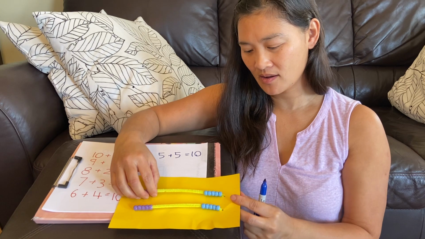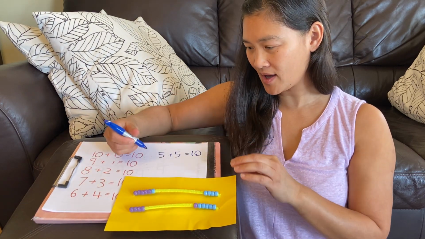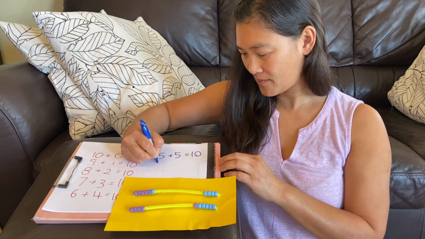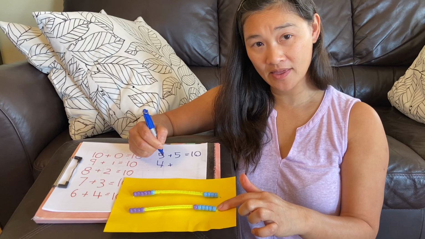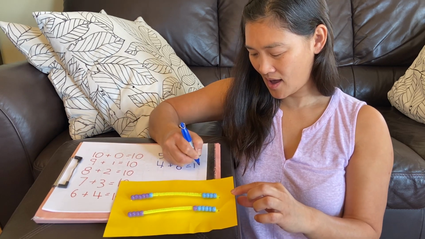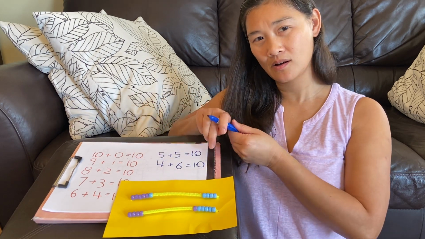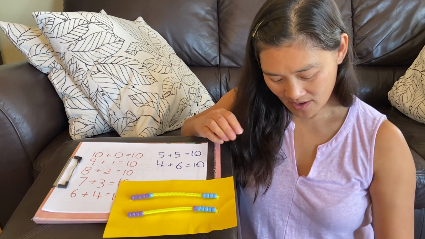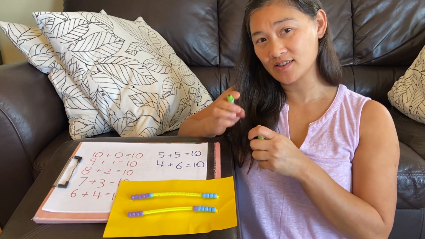I keep going. Take one away, add one to the bottom. What do we get? 4 at the top, and how many at the bottom? 6 at the bottom makes 10. Have we seen this combination somewhere? We have, haven't we? It's just switched around, but it's still the same combination.